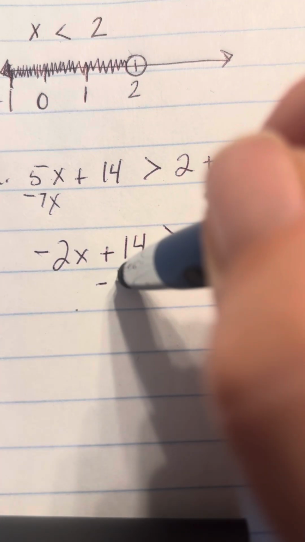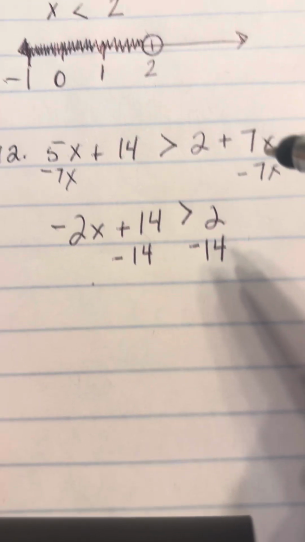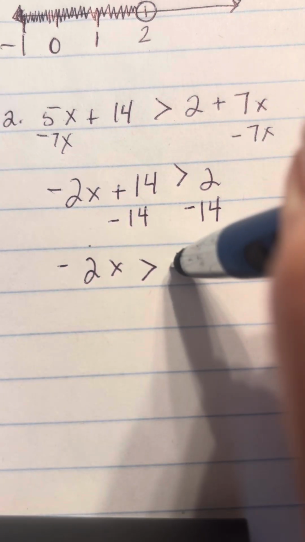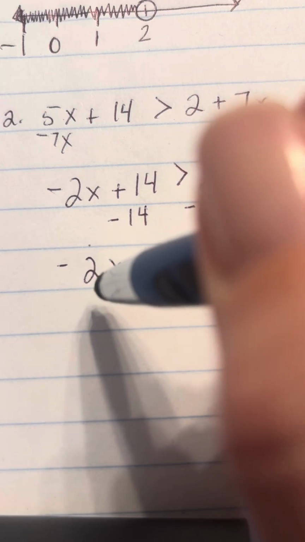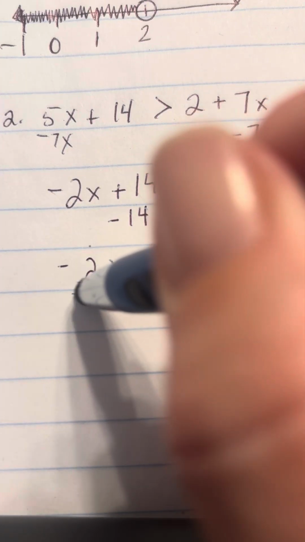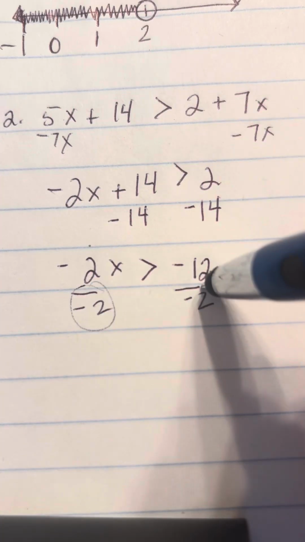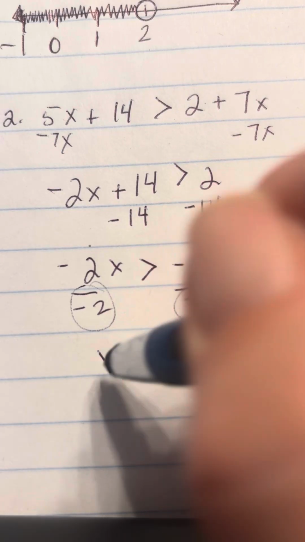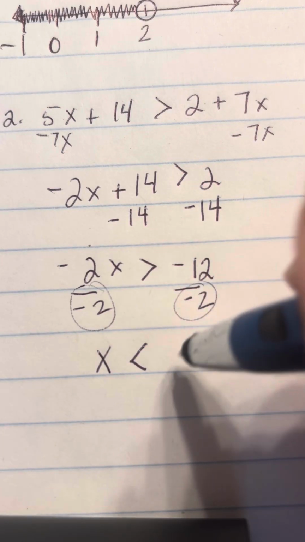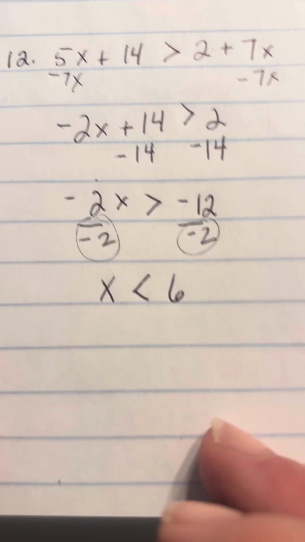So now I'm going to subtract that 14, which you might have done in a different order, and it's all going to work out fine. So then you've got -2x is greater than -12. So here's when the magic happens. I'm going to divide by -2. And when I divide by -2, that is when I have to switch the direction of the inequality. So I've got x over on this side, and 2 negatives makes a positive. So now x is less than 6.